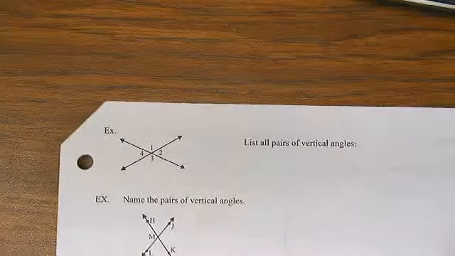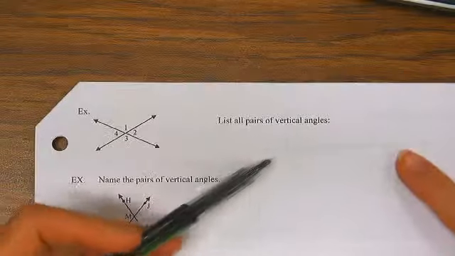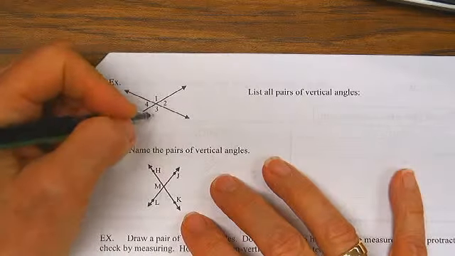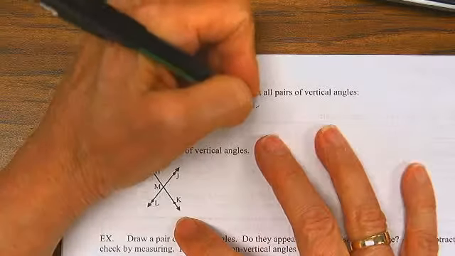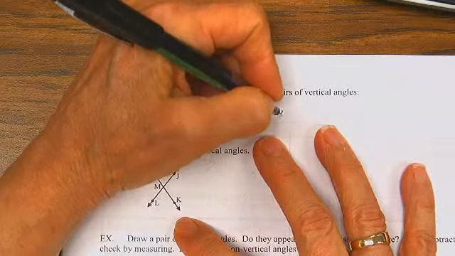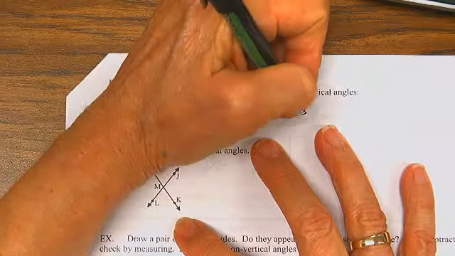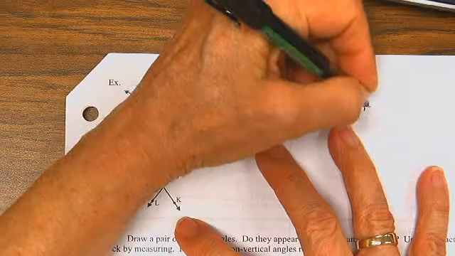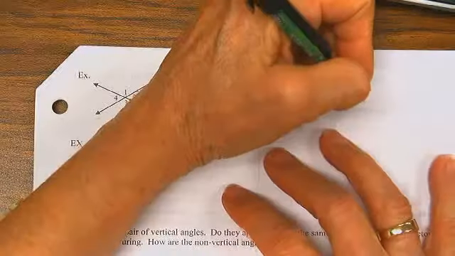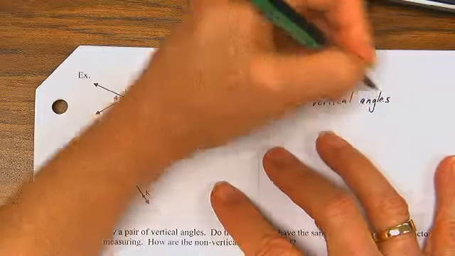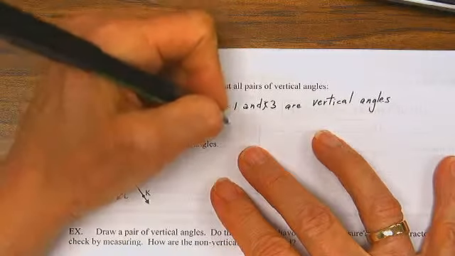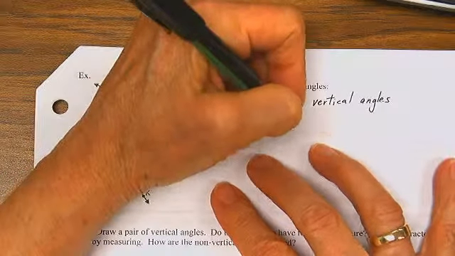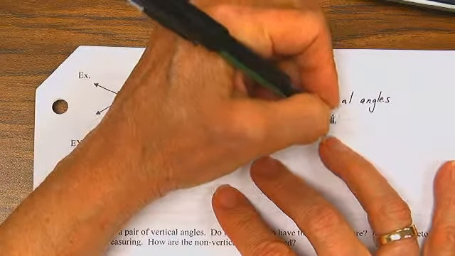Okay, here we have an example. List all pairs of vertical angles. We have angle 1, angle 2, angle 3, angle 4. Angles 1 and 3 are vertical angles. Angles 2 and 4 are vertical angles.